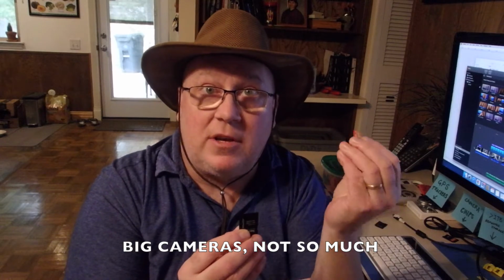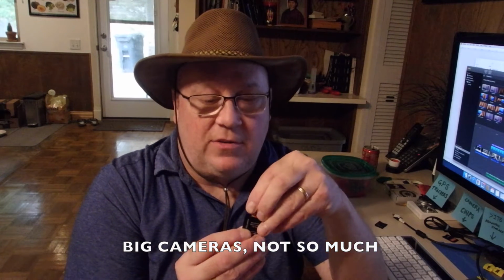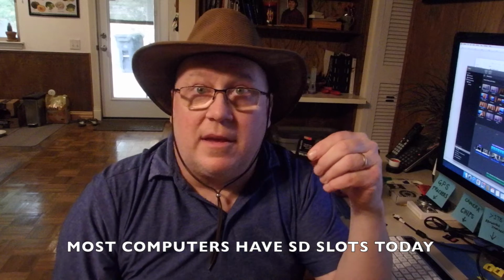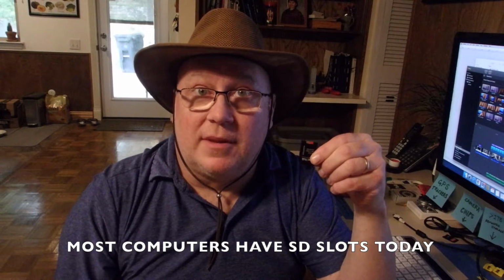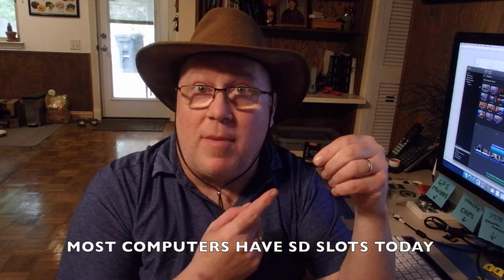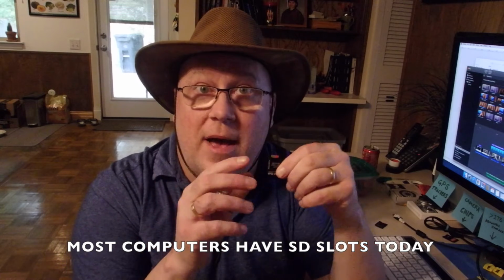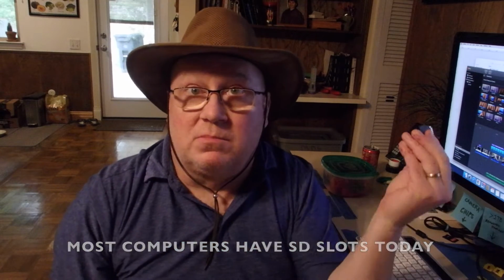This is a micro SD card going into an SD adapter, and that allows the smaller format to go into a larger format that I can, say, insert into the back of my computer and access my files.